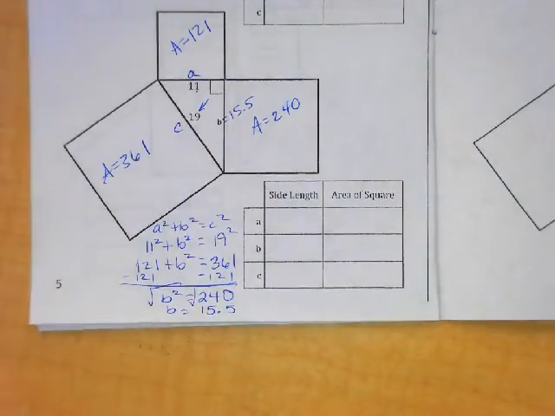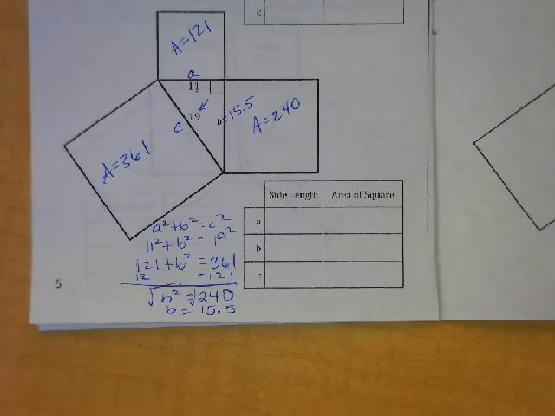All right. So how do we feel about Pythagorean theorem right now? Awesome.